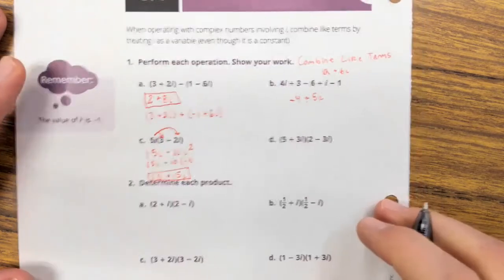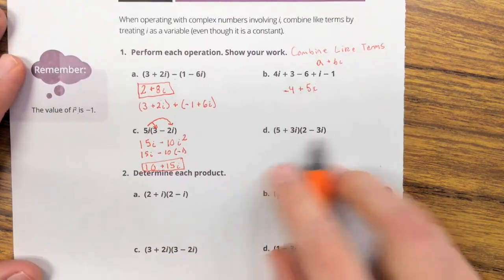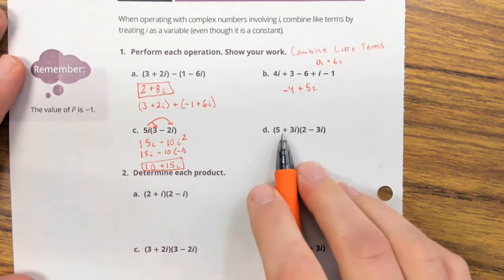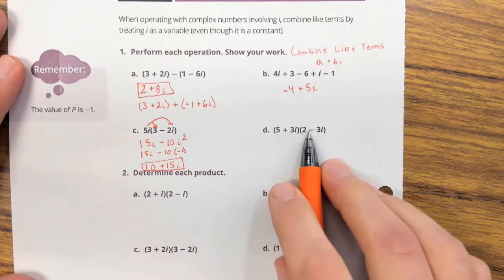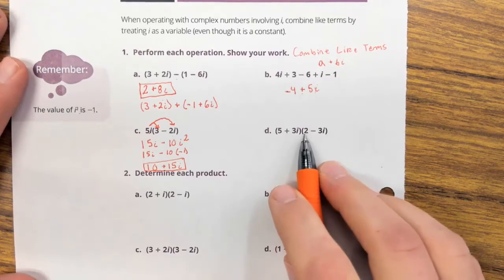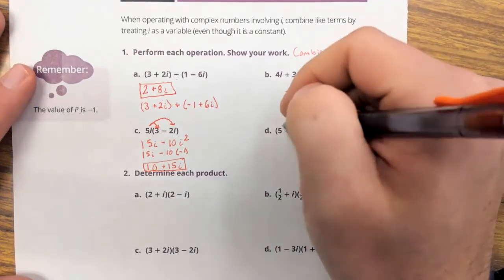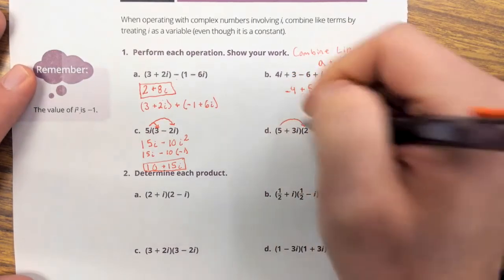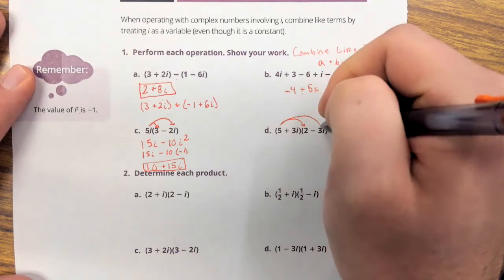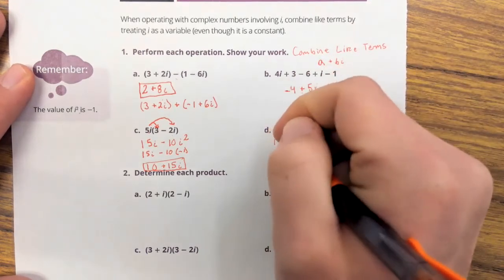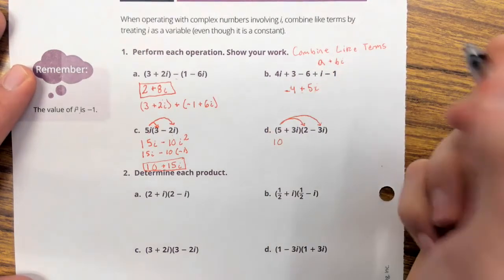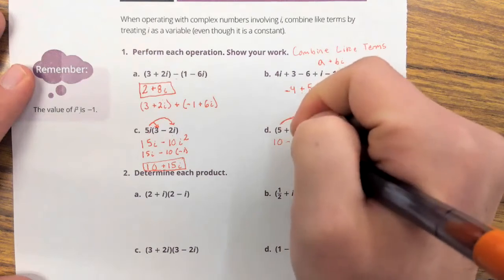Okay, so part D here is going to require the most amount of work, it looks like. So if you remember double distribution or FOILing from the first section that we covered this year, that's really what we're doing. So I'm going to distribute the 5 to the 2, and then I'll distribute the 5 to the negative 3i. So 5 times 2 for 10, 5 times negative 3 for negative 15i.